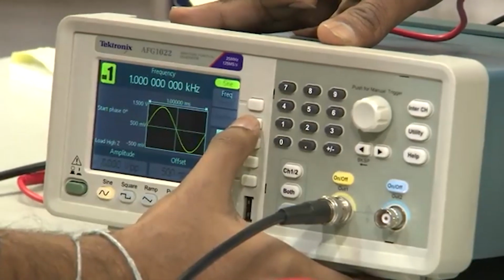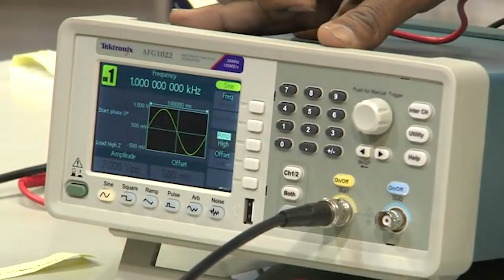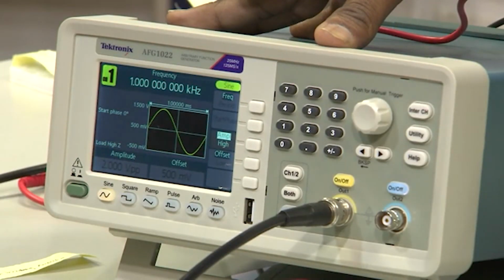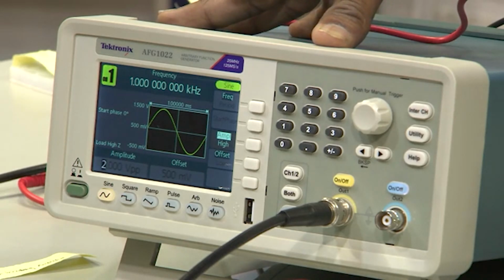Let us apply 2 volts. Now what is the amplification? Gain is about 1 plus R2 by R1, about 11. So 2 into 11 will be 22, right.